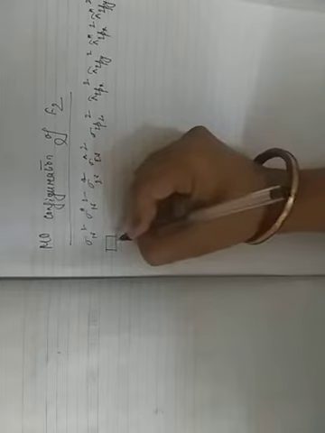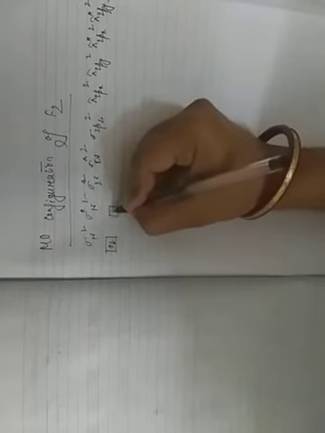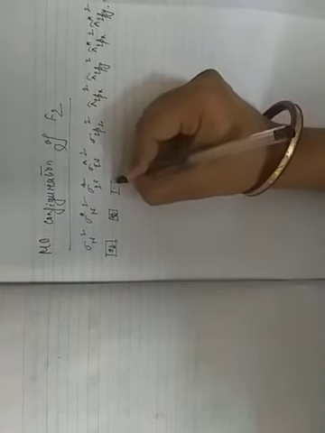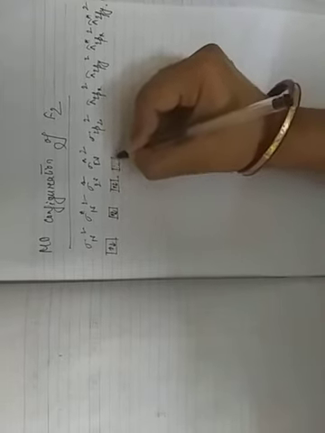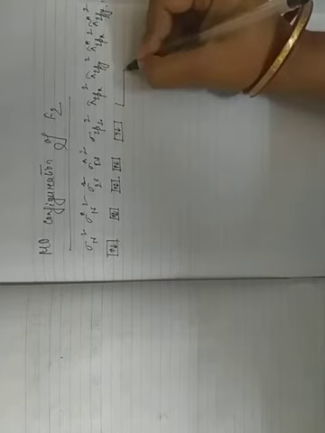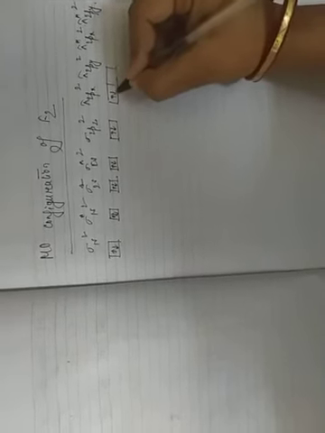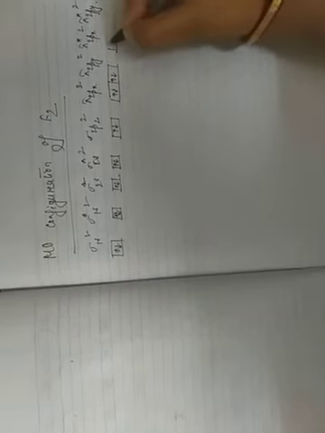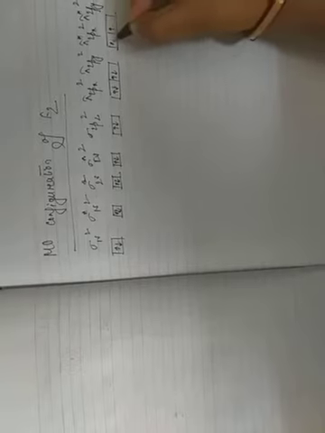So it is also completely filled up. No unpaired electrons are present. This is our bonding pi orbital, and this is the anti-bonding pi orbital.